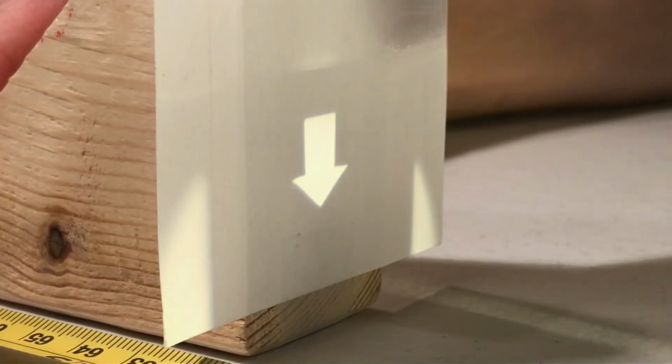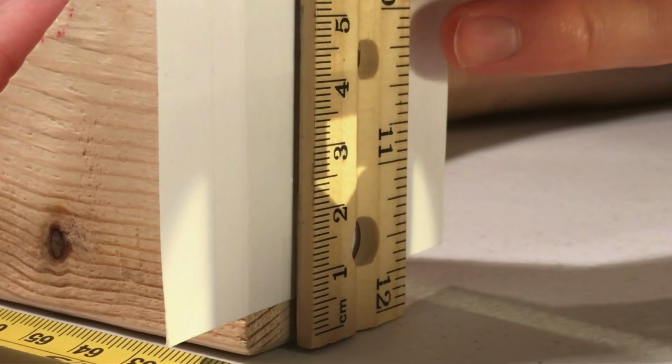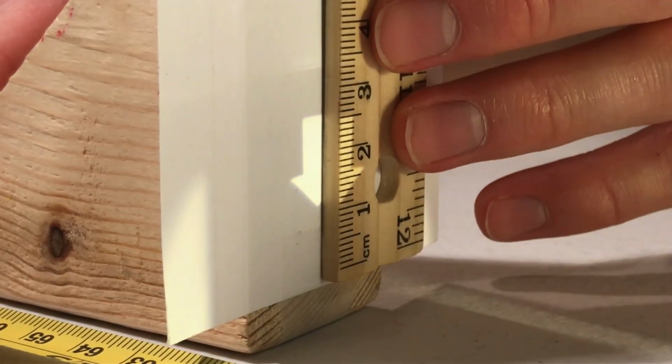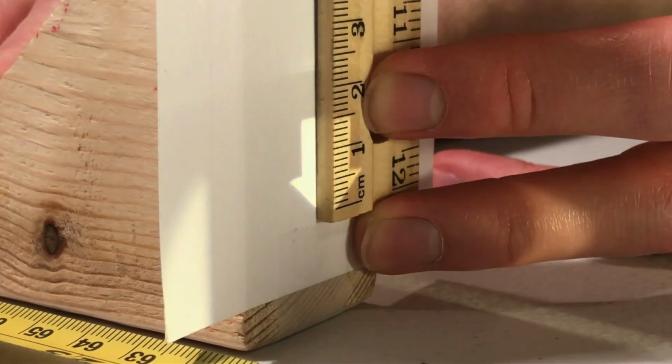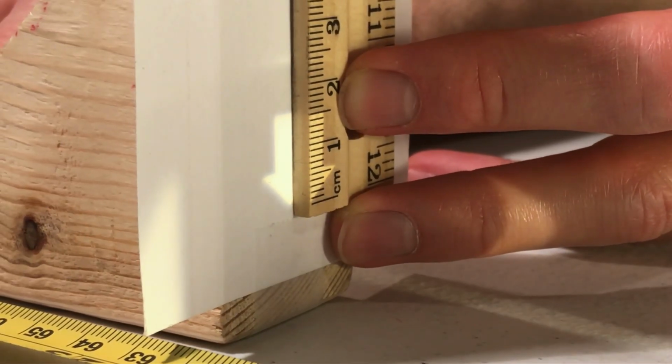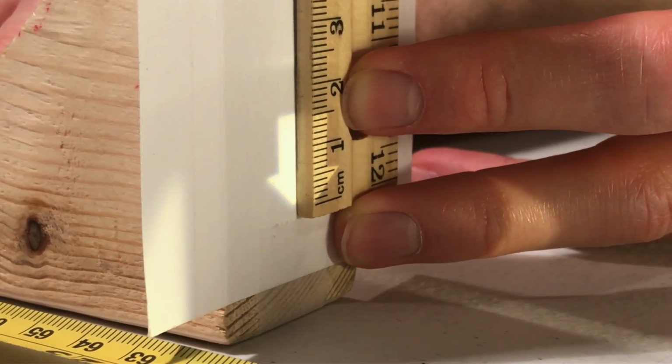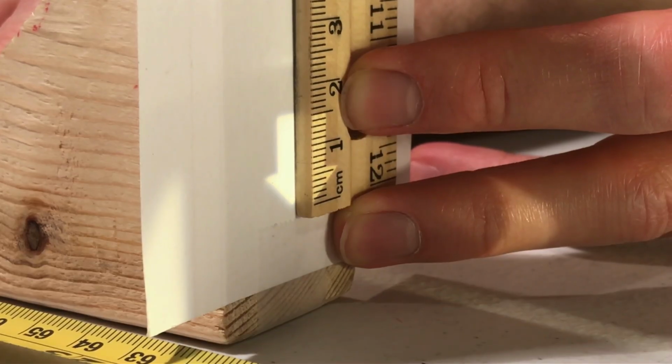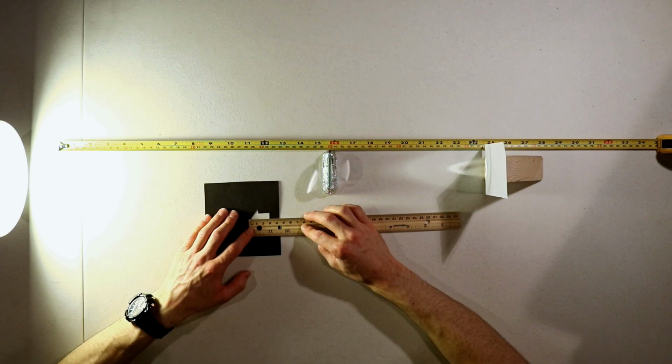To measure the image height, I'm just going to place the ruler right here next to the arrow and then just measure the height of that arrow. In fact, if I move it back just a little bit, I can actually get the image to focus on the ruler and then measure it that way. And it looks like the image height is 1.5 centimeters. Then to measure the object height, I'll just set it down here on the table and measure it with the ruler.